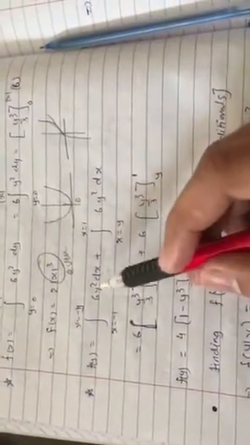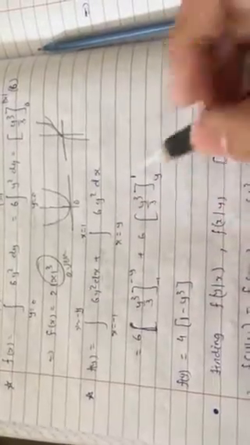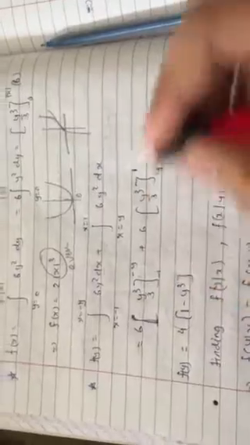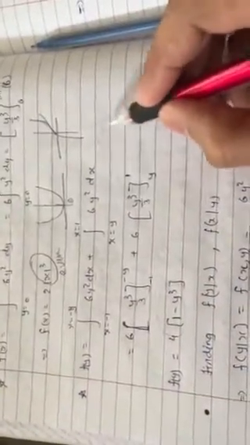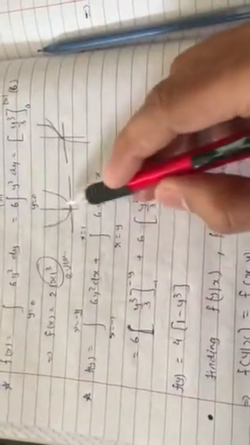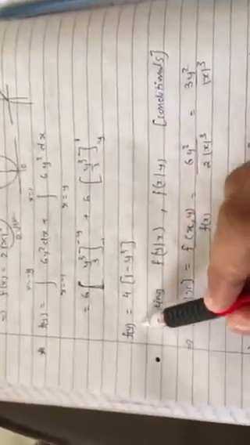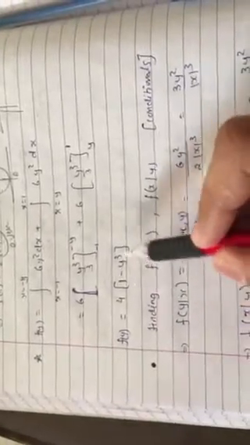This is similar, that is, this is also an even function, and for an even function the integral becomes twice, so we get this f of y. That is, if we integrate an even function, adding both the sides, we get twice of that function. That is, f of y which we get is 4 1 minus y cube.